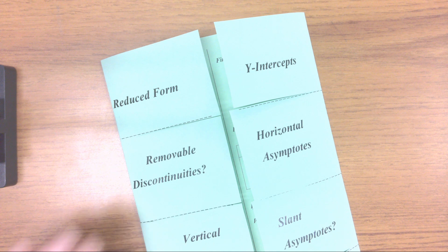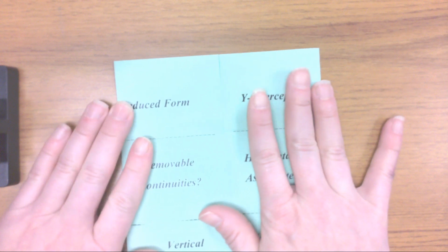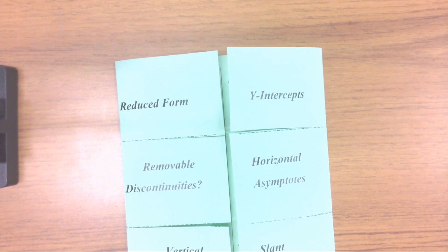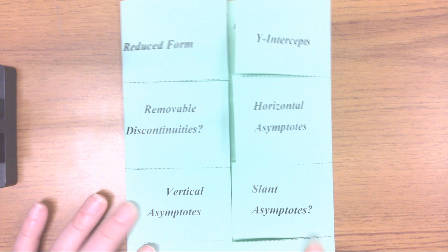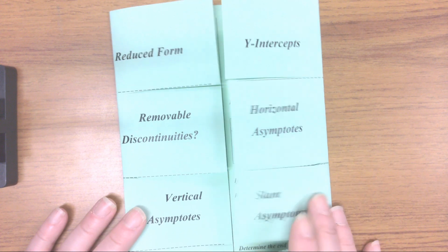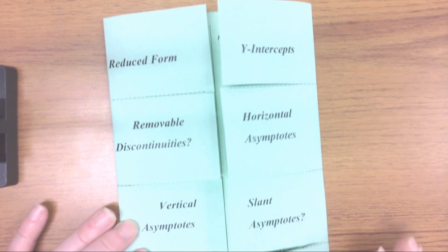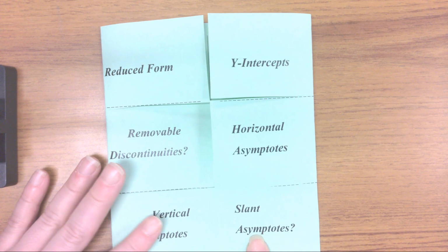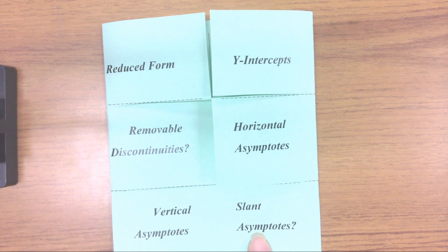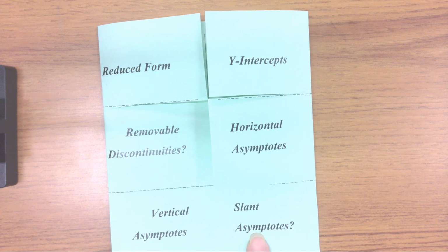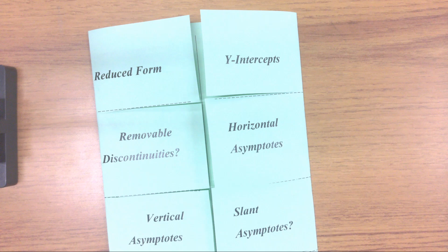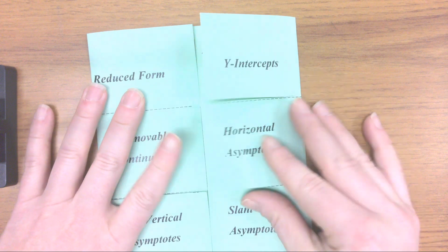Okay, so what we're going to talk about is everything. I'm not going to even talk about slant asymptotes. Slant asymptotes are, you know how when there's no horizontal one, sometimes then it goes kind of off into the distance on a slant. I'll talk about them in pre-calc.